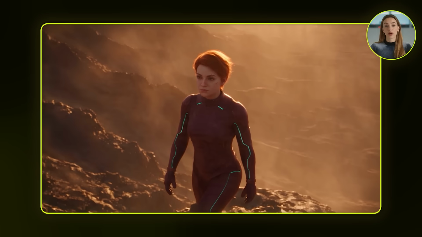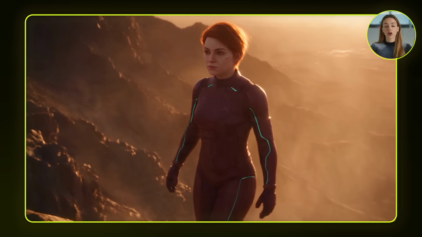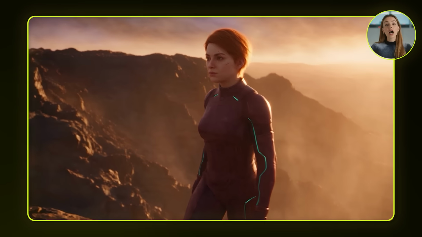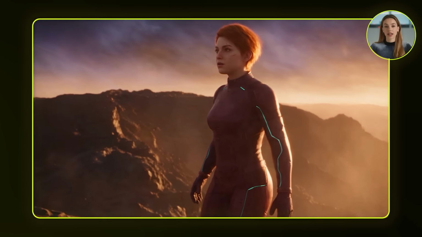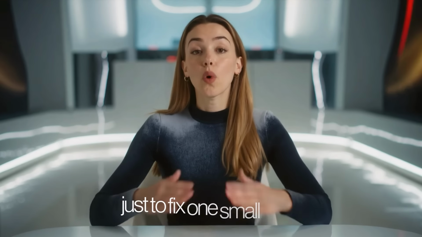The suit's now a deep red, but look at everything around it. Her face, her hair, and the entire environment, all of it is untouched. It only changed the exact thing we drew around and left the rest of the shot completely alone. Now, I'll be straight with you. Your results might vary, and it won't always land perfectly on the first go. But when it works, it saves you from regenerating an entire video just to fix one small thing.